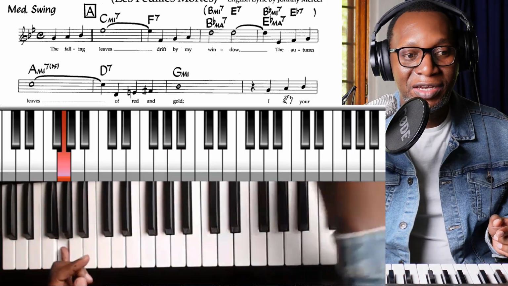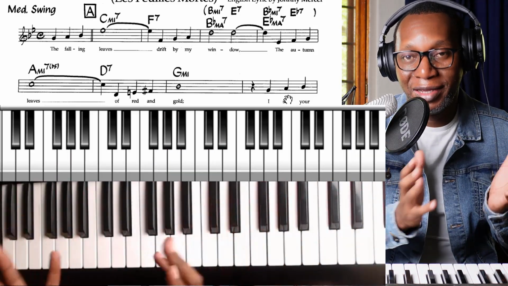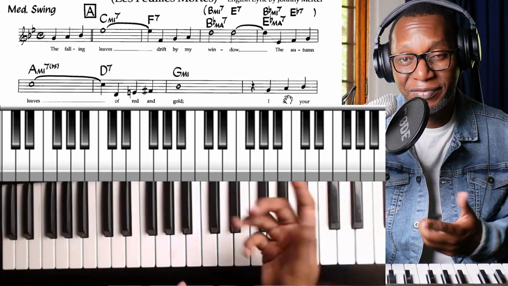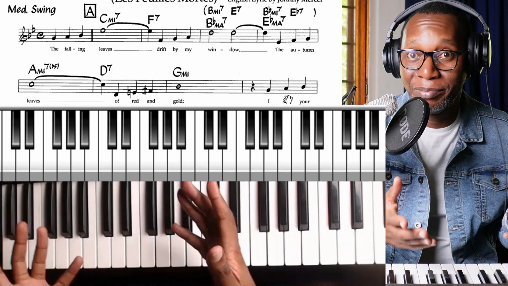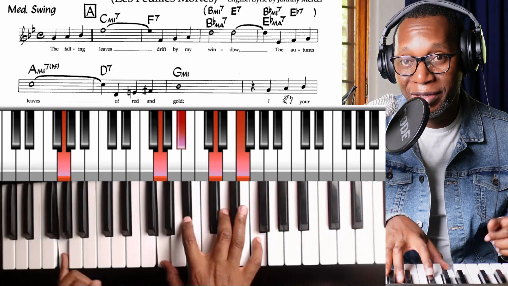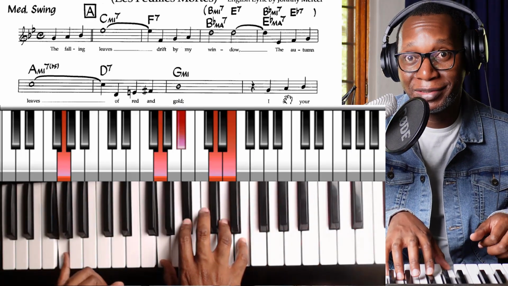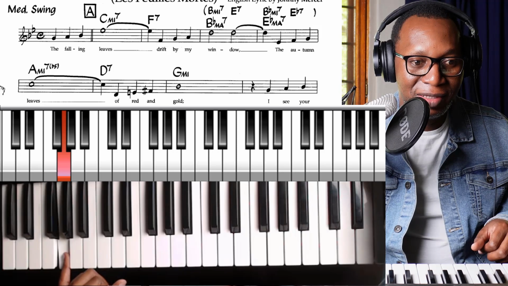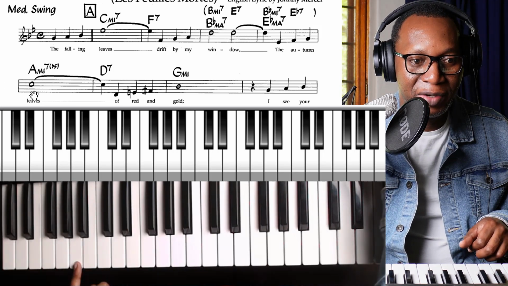Okay, so often in a minor key, your 2 is a half diminished, your 5 is a dominant 7th, and then your 1 is a minor chord. You can either play a minor 7 or a minor 6. Okay, so let's see how many times we come across that 2-5-1 in a minor key.